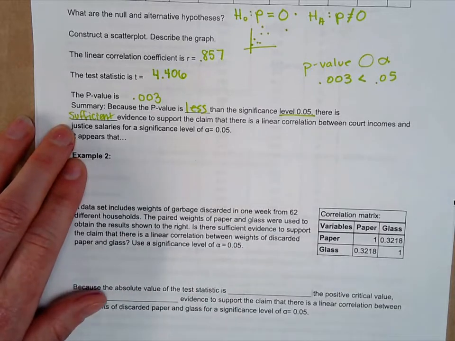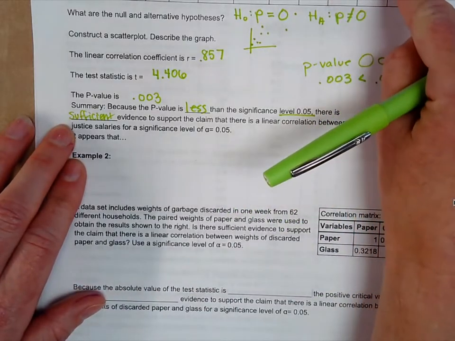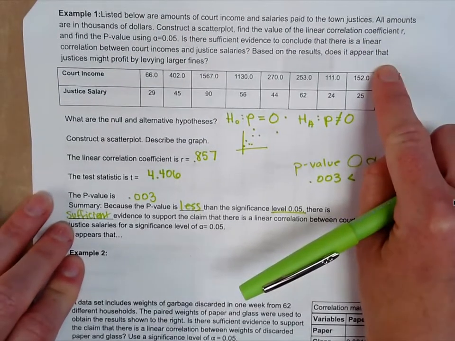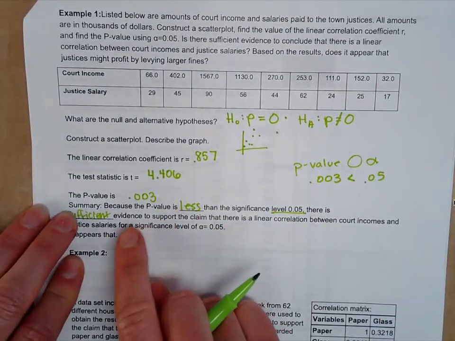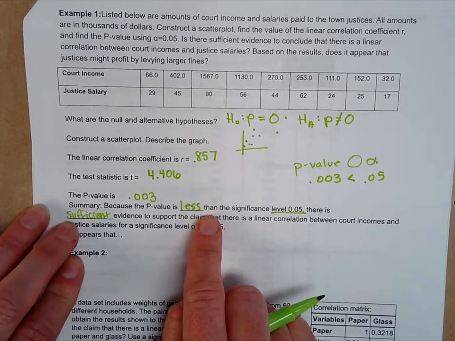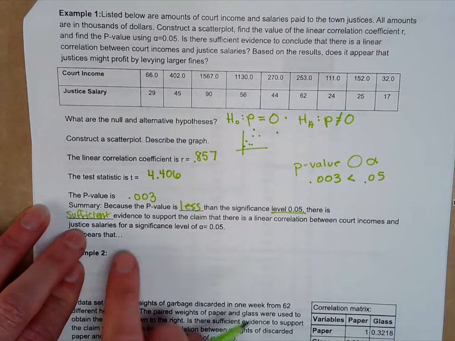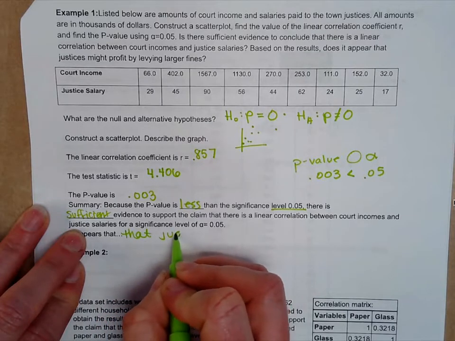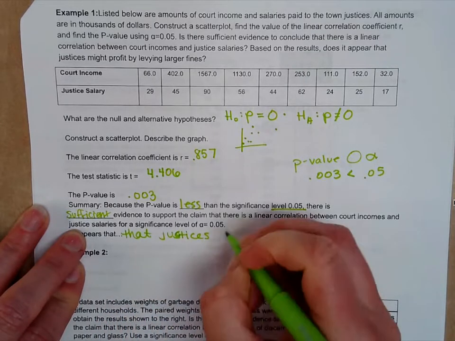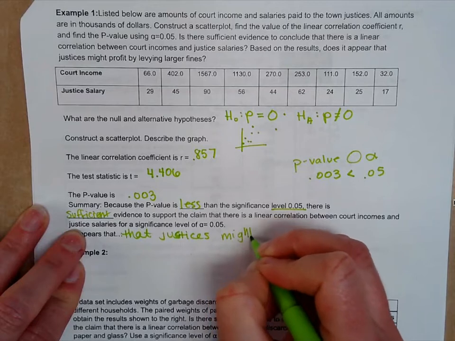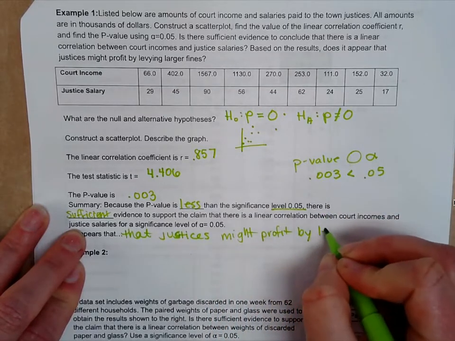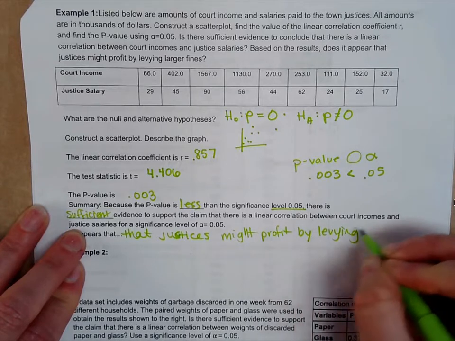And what we are looking at: does it appear that justices might profit from levying larger fines? Because there is evidence that there's a correlation, yes, it appears that justices might profit by levying larger fines.